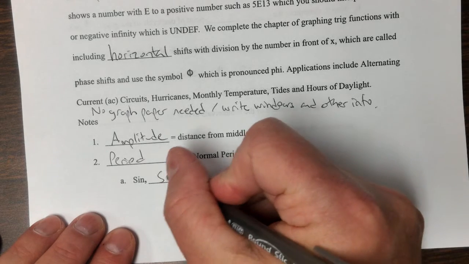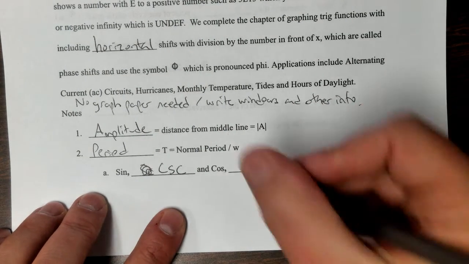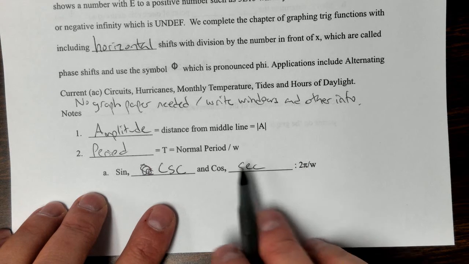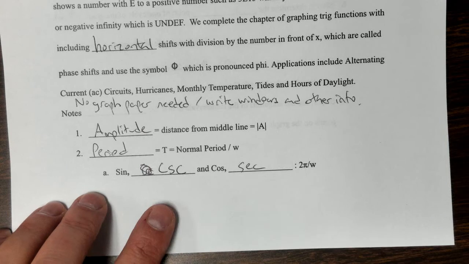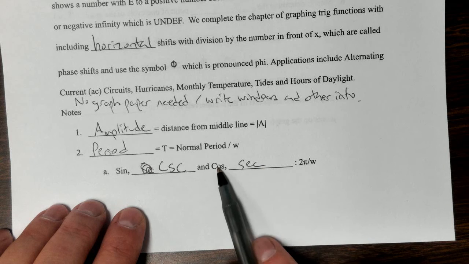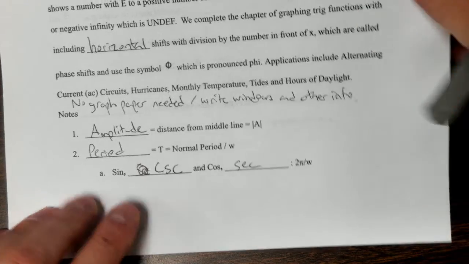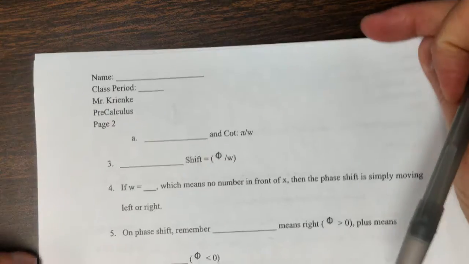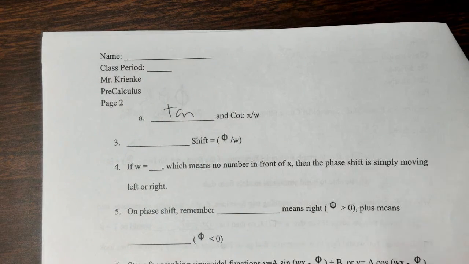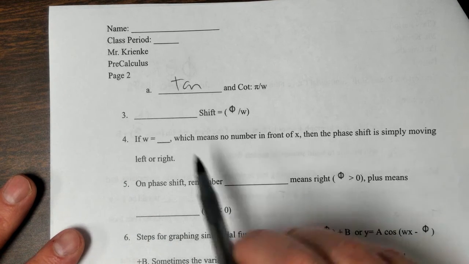Sine, cosecant, CSC, and cosine and secant have period 2 pi. And so you'd have the period is 2 pi divided by W. So sine and cosecant go together, and cosine and secant go together. Okay? And then for this one, tan and cotan would be pi over W. Okay, so that part was kind of a review.